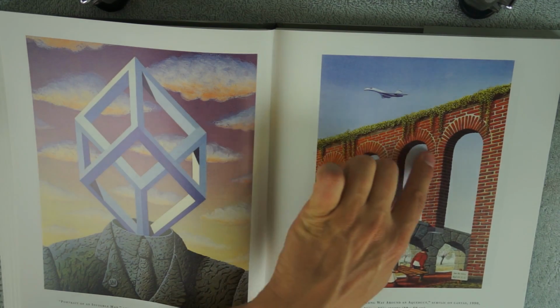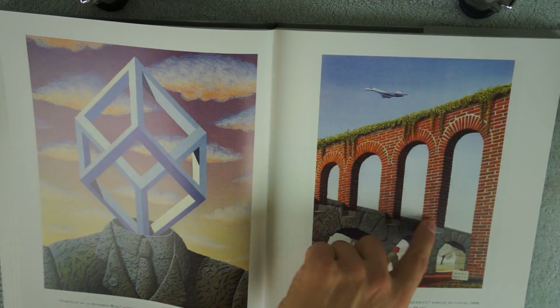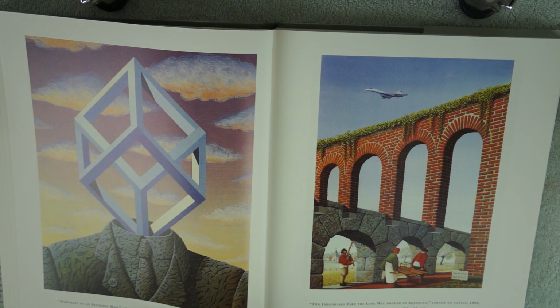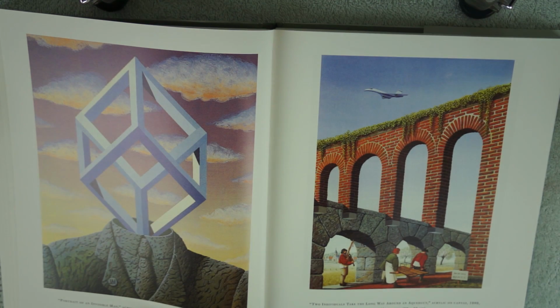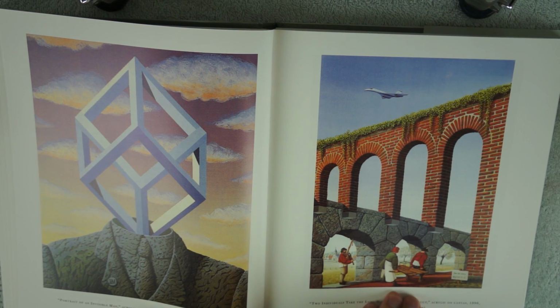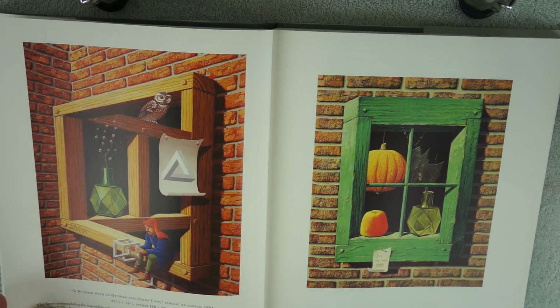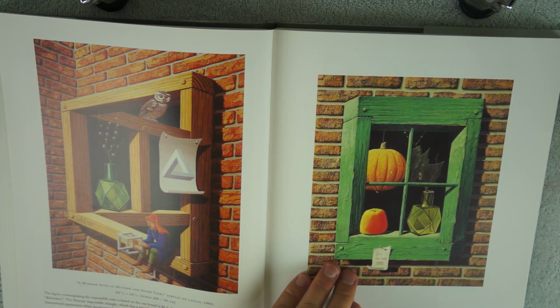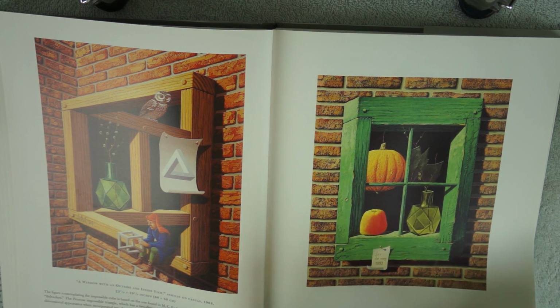Here we have these arches that look like they're intersecting with this series of arches, but yet they also look like they're at 90 degrees to each other. Some more illusions with windows.